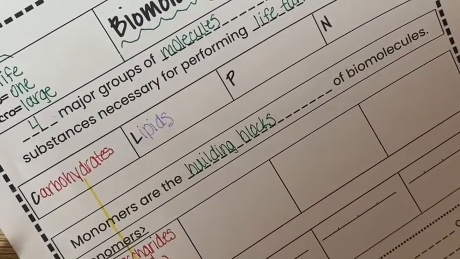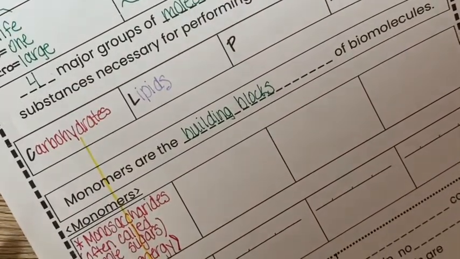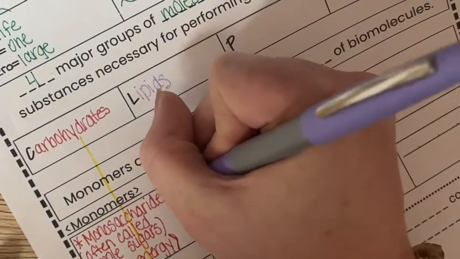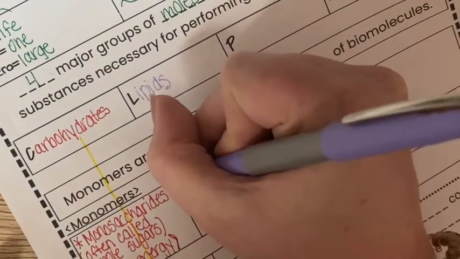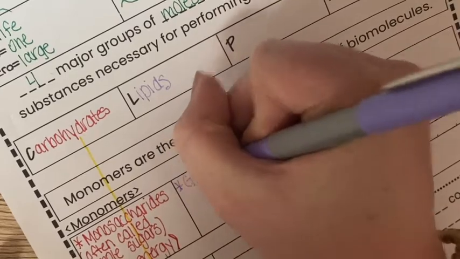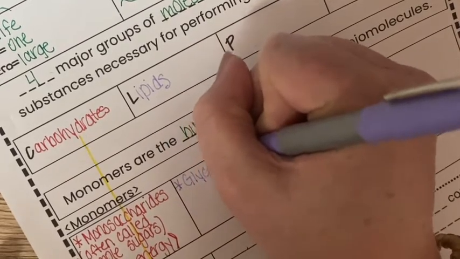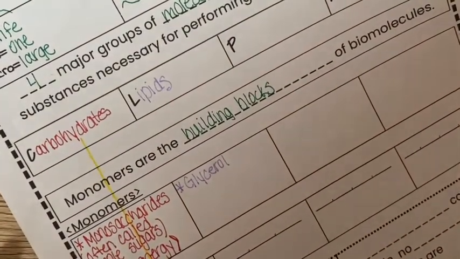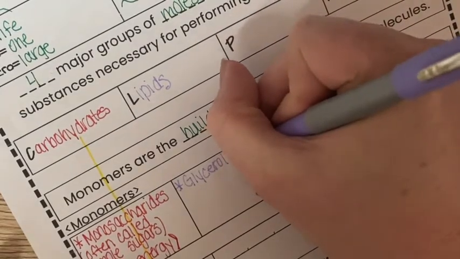So the building blocks of lipids are commonly glycerol and fatty acids.